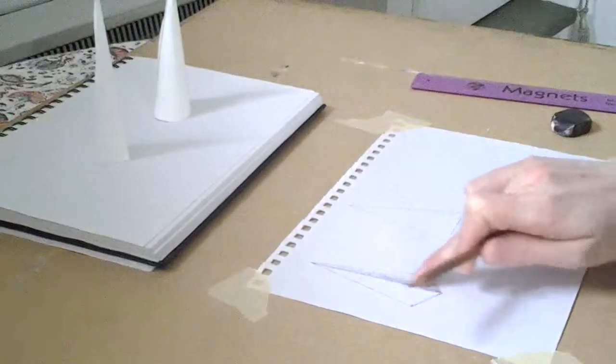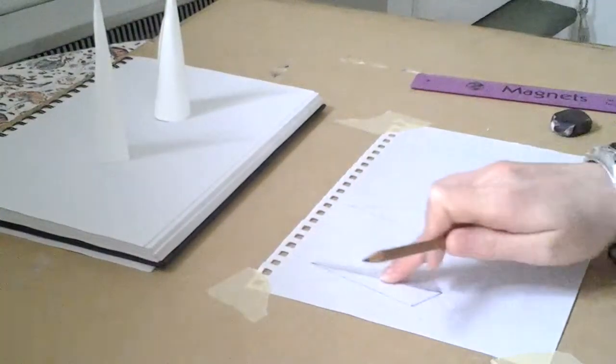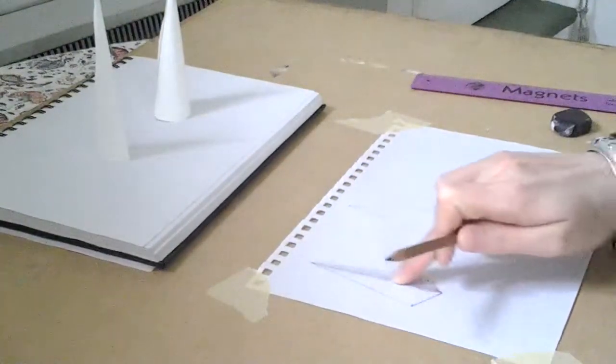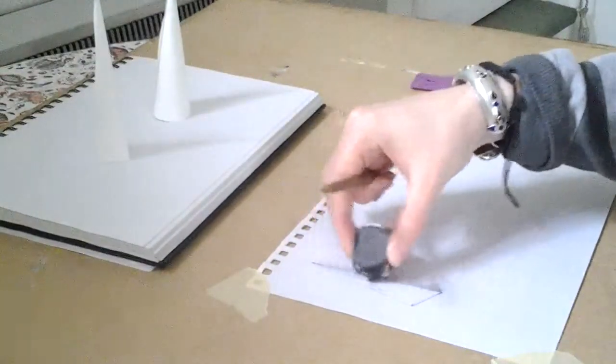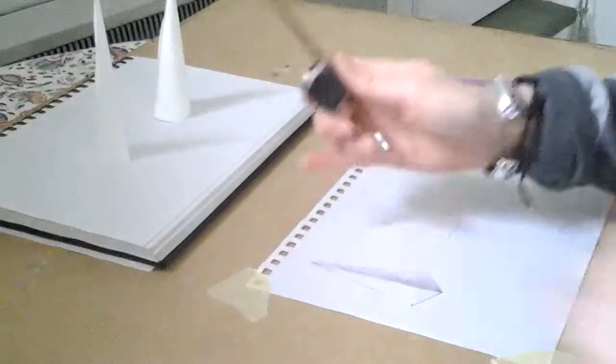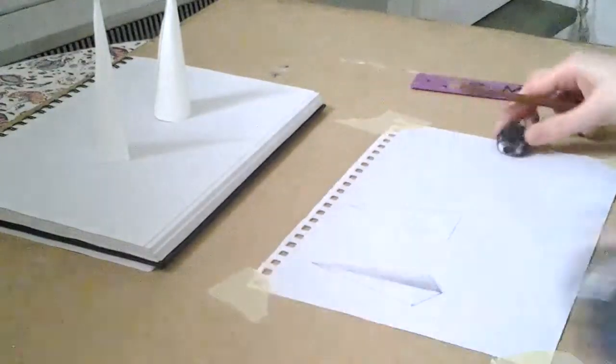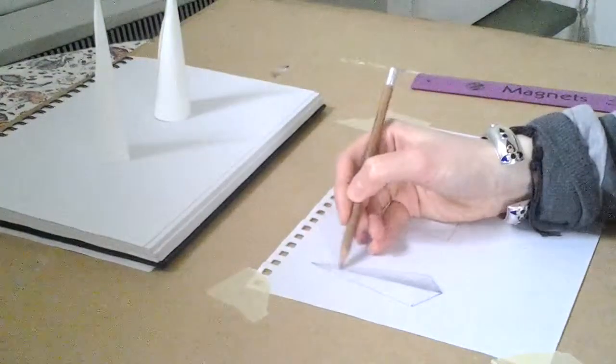Just use your finger to blend in. I don't mind if you go over a bit because we'll just use the rubber to neaten that up a little bit. I want a clear definition between the dark areas and the light areas.